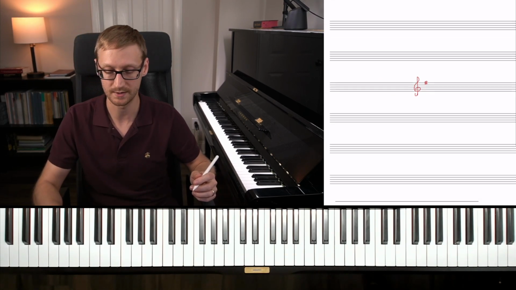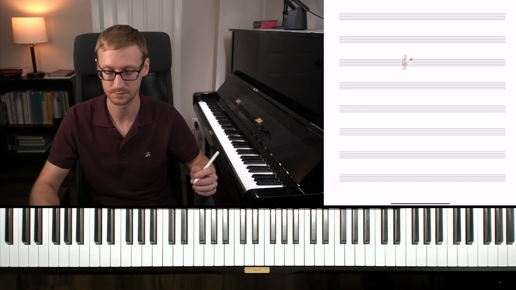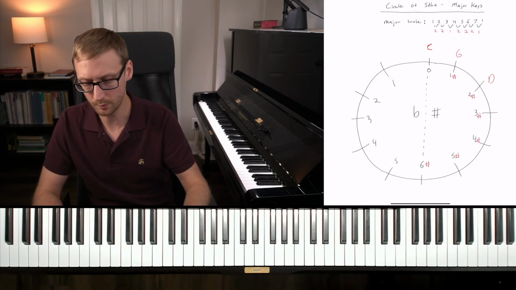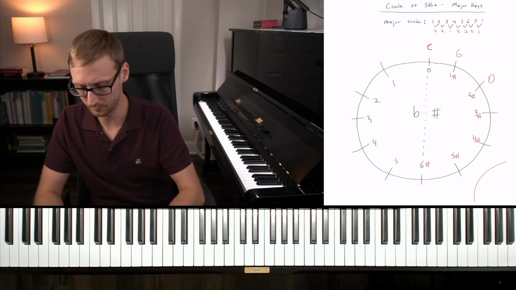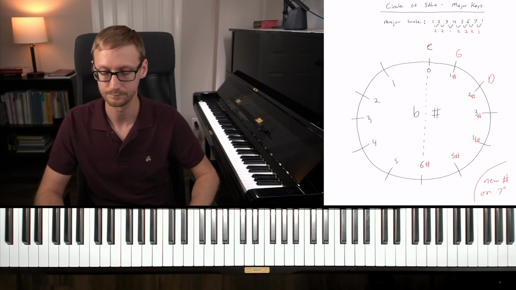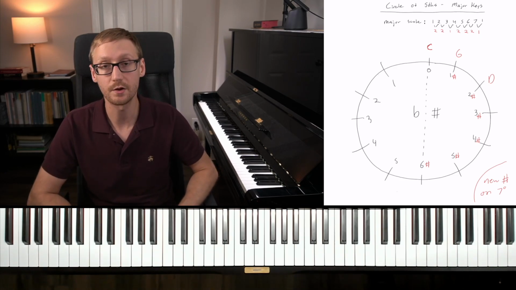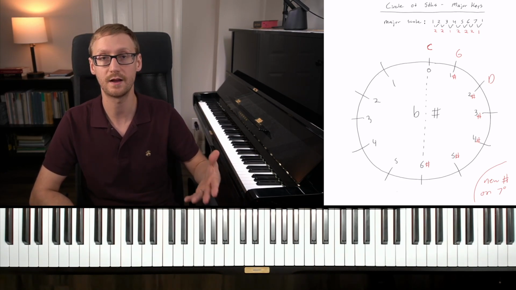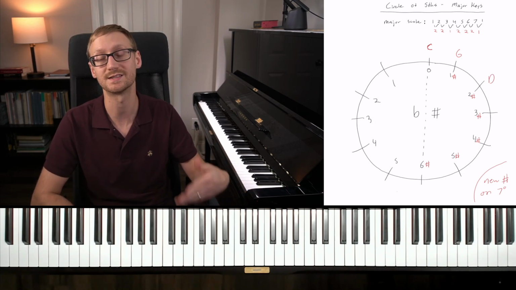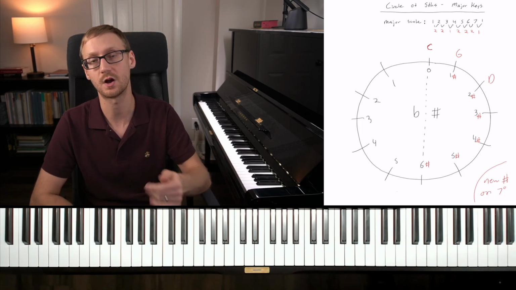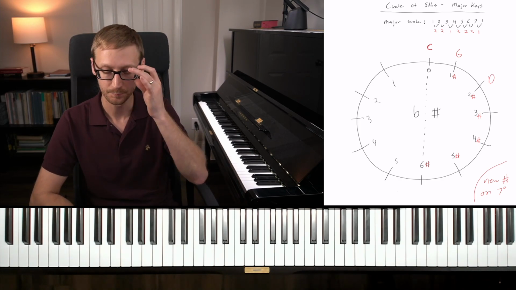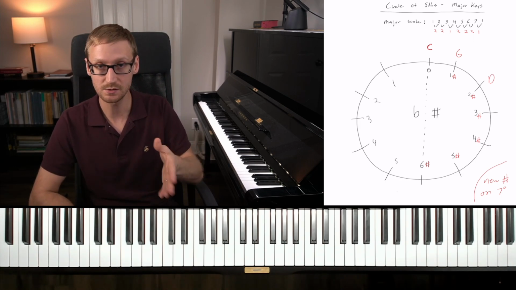Okay, so here's another thing that I want you to realize. I'm going to go back to my circle for just a second. And I'm going to write a little thing to keep in mind here: new sharp on 7th scale degree. Basically, you'll notice that if you compare F sharp, where is F sharp relative to G? It's the 7th note. It's the last unique note before that tonic note gets repeated again. So that sharp is appearing on the 7th scale degree.